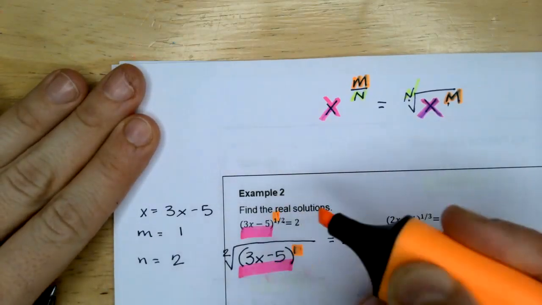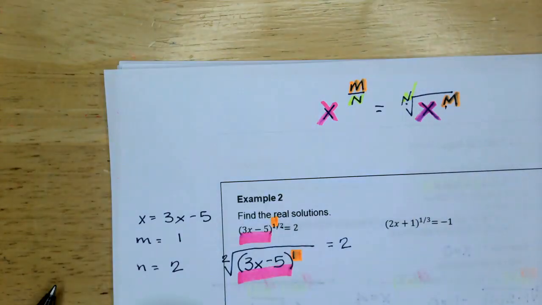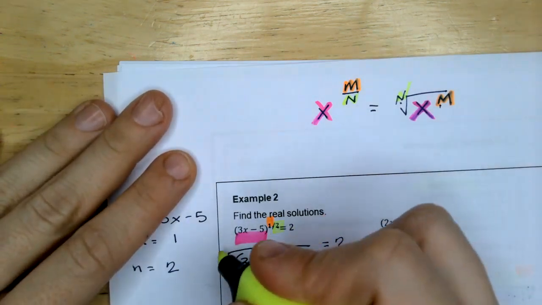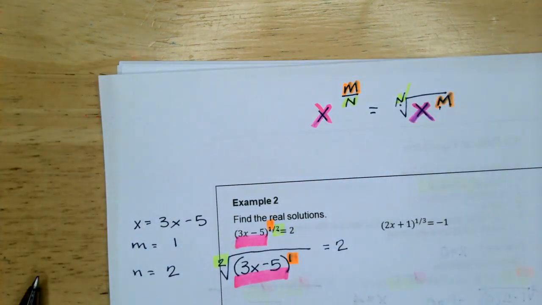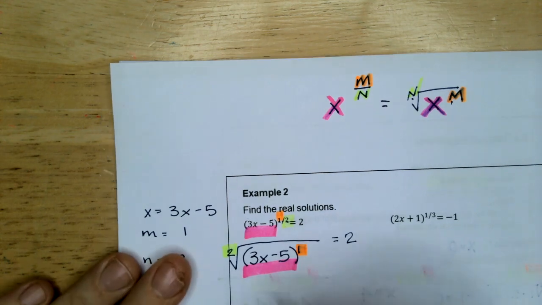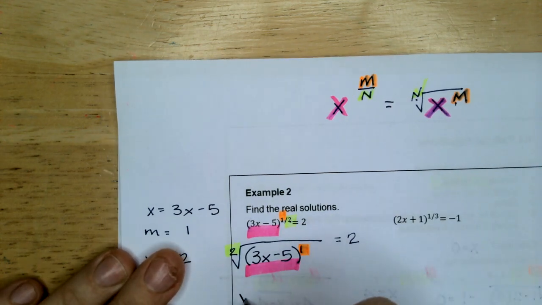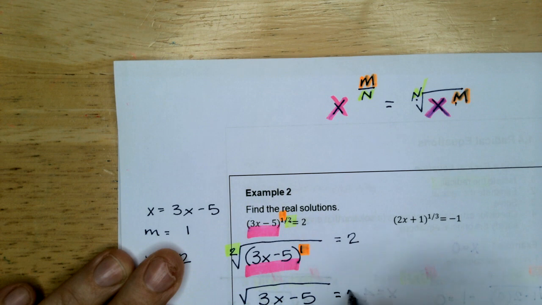Our exponent, the top of the fraction, becomes the exponent, and the bottom of the fraction becomes the index. All right? Now we're just going to solve. So to rewrite that, you don't really need the 1, so I'm just going to rewrite it. You don't need the 2 either because it's an understood 2. So we're just saying the square root of 3x minus 5 is equal to 2.